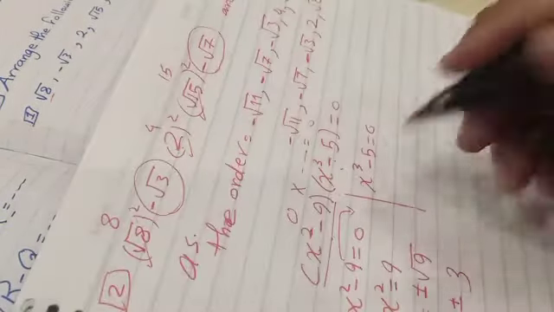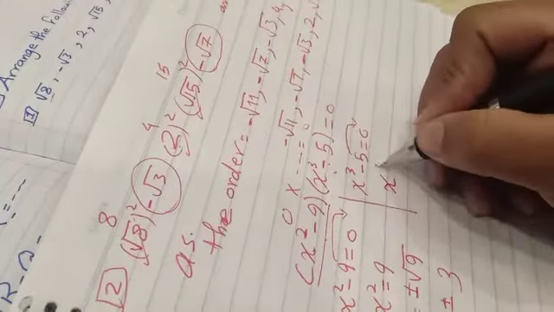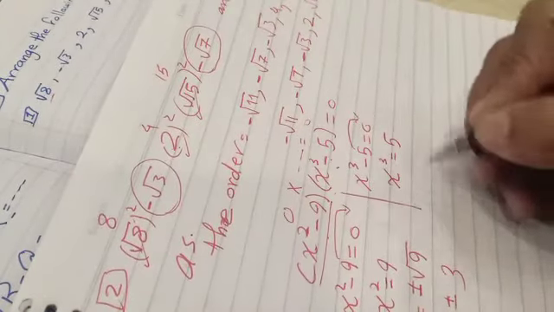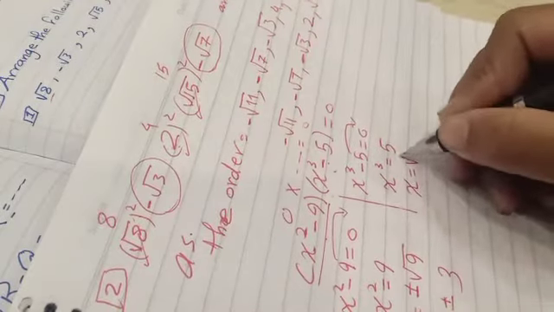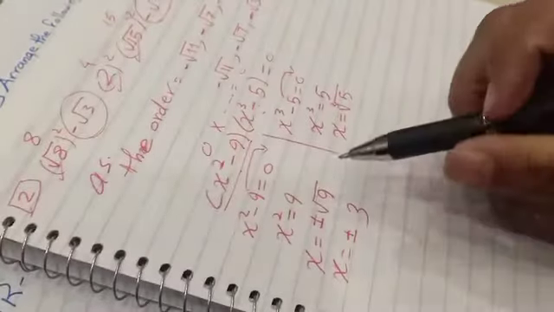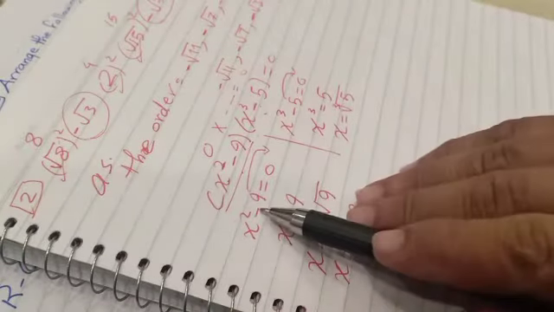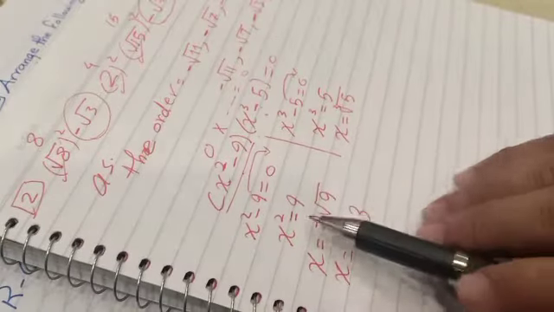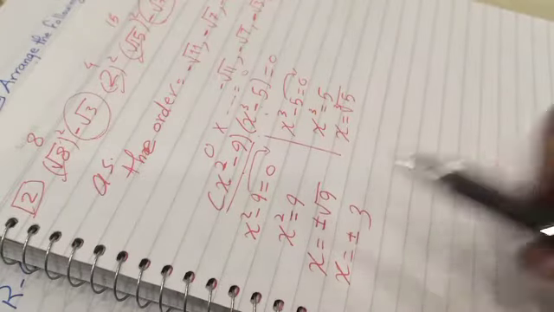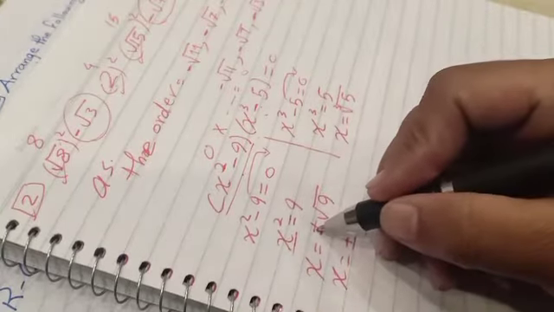Then here move this to the other side: x power of 3 equals 5. Then x equals cube root of number 5. In this equation, move negative 9 and take the square root. When I take the square root, I must write positive or negative.